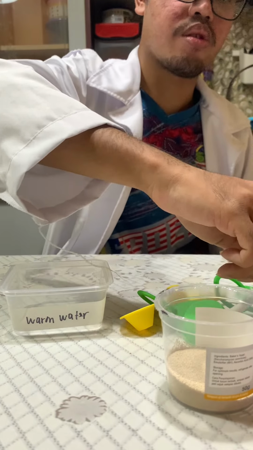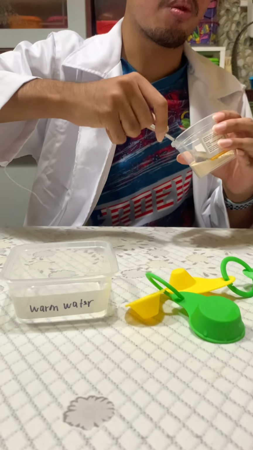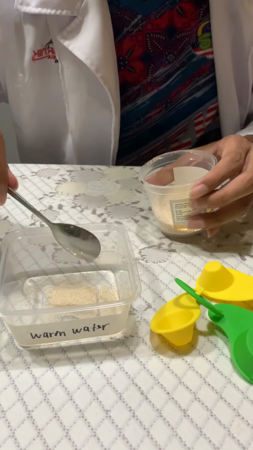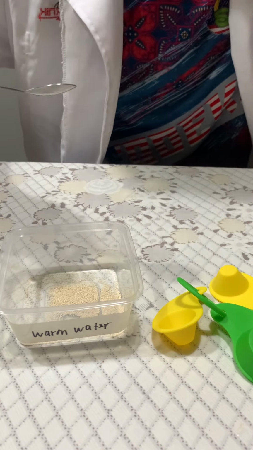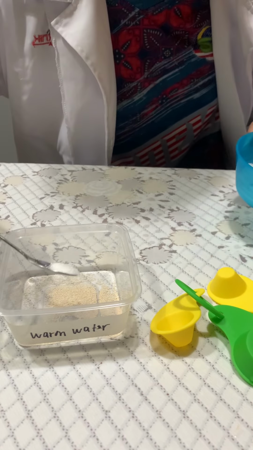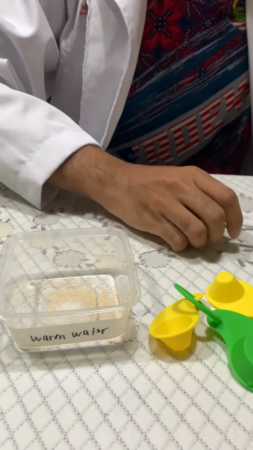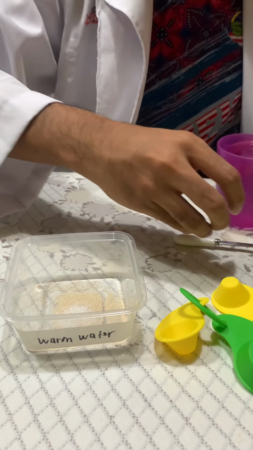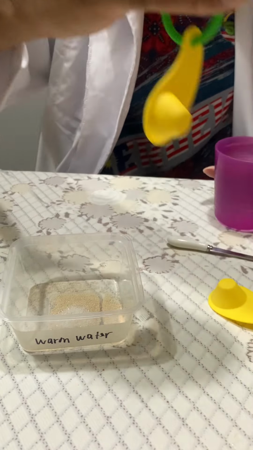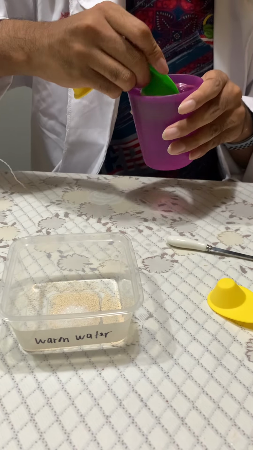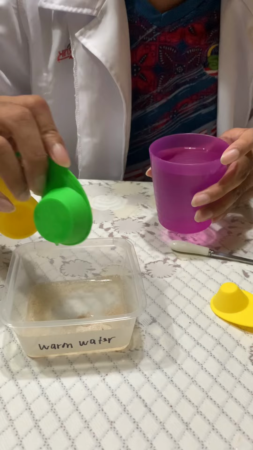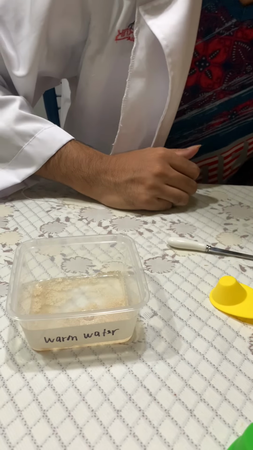So, as usual, first put 1 teaspoon of yeast into the container, and then 1/4 sugar into the container, and then put 30 milliliter of warm water into the container. 1, 2, and then stir it until mixed well.